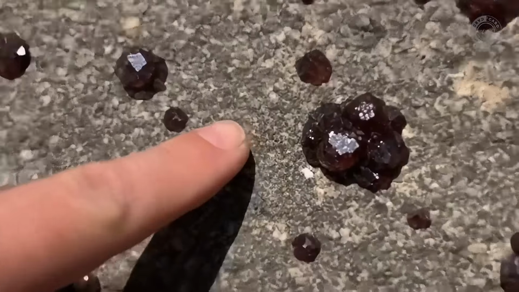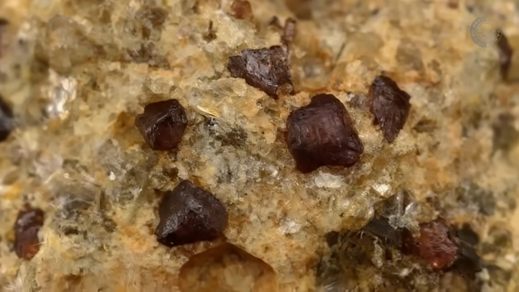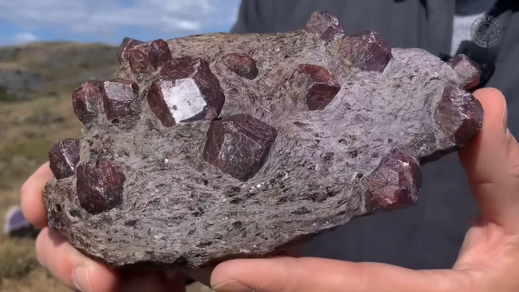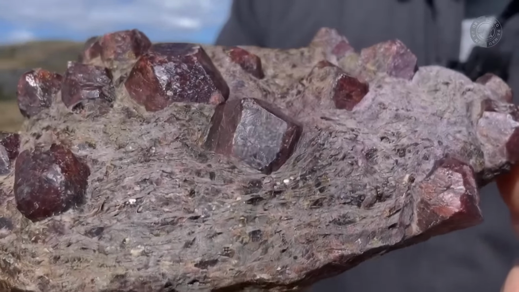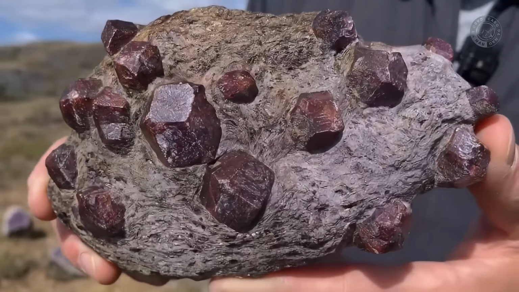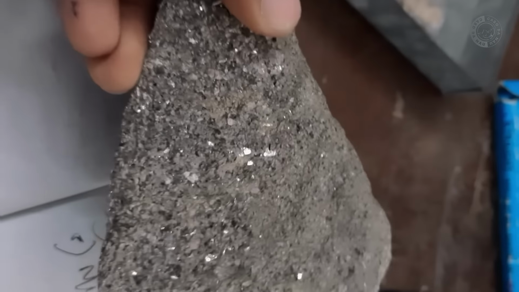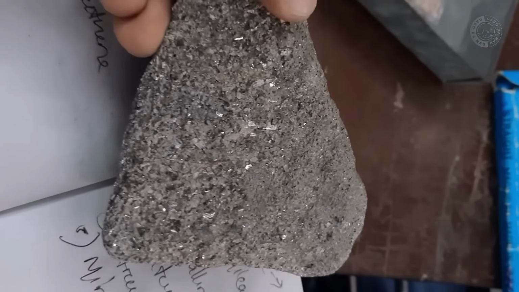Now we move into the second great family of host rock, the layered metamorphic rocks called schist and gneiss. And these two rocks carry a completely different set of gems. They form when older rock is buried deep and squeezed under enormous pressure and heat. That squeezing rebuilds the rock from the inside and grows brand new crystals within it.